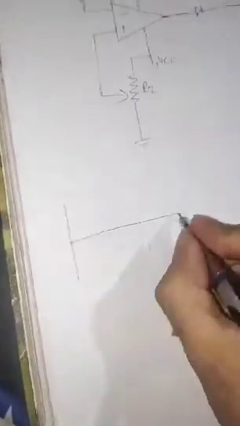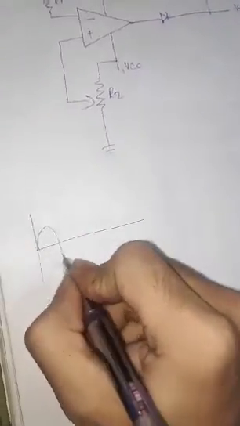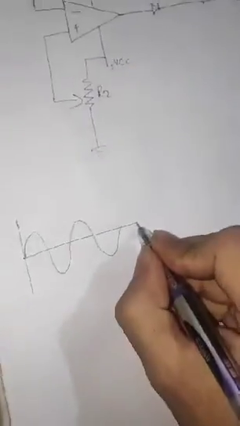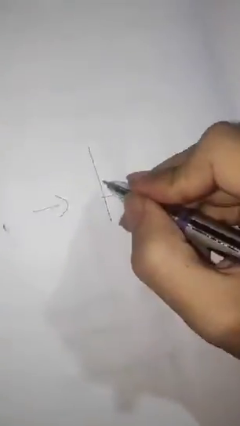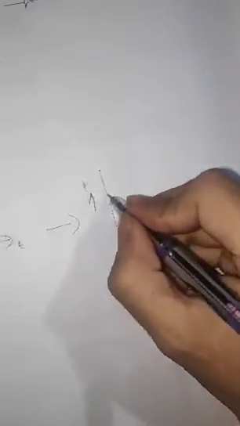This is the input wave which is given to the positive clamper, which is a sinusoidal wave. We have V in this, and this is T. After it is given to a positive clamper, the output will be shifted upward, which is the positive side. It will be shifted upward according to the value given by us.